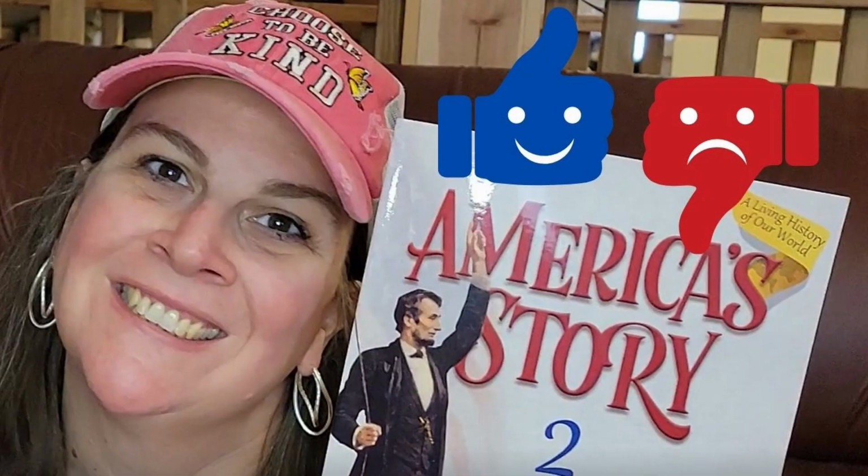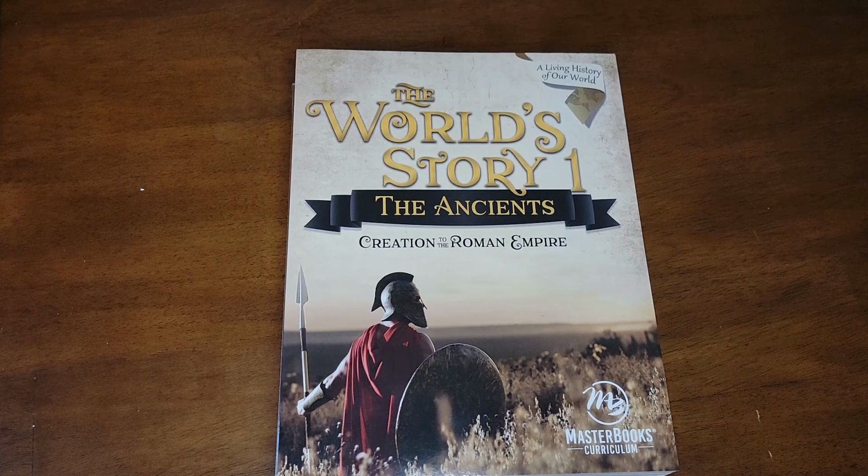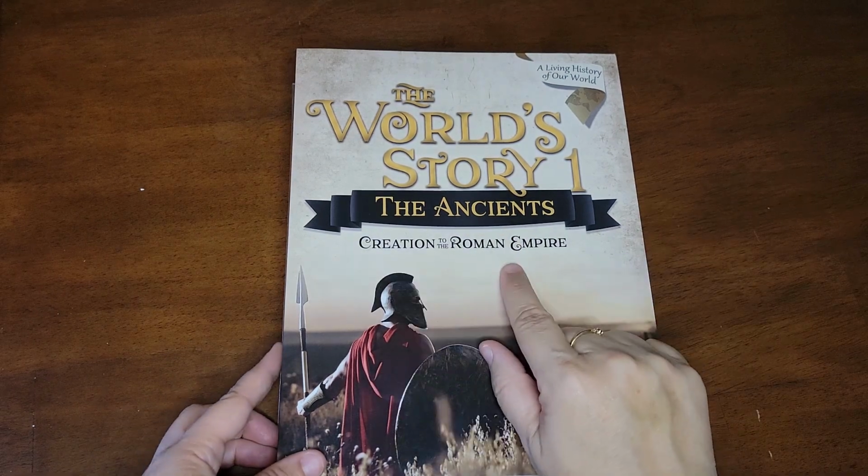This is by Angela Odell, and she also did the America's Story trilogy, which we loved in 4th and 5th grade, which was really the biggest reason that we chose World Story, was to continue with what Angela Odell has put together, and we're excited to get started with this one. From MasterBooks, World Story 1, The Ancients covers creation to the Roman Empire.